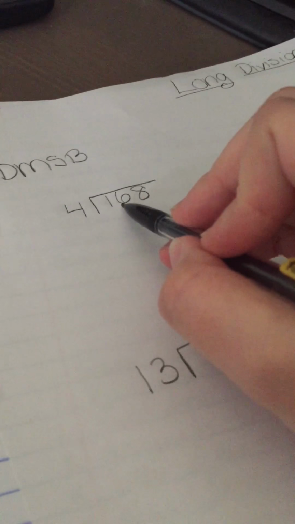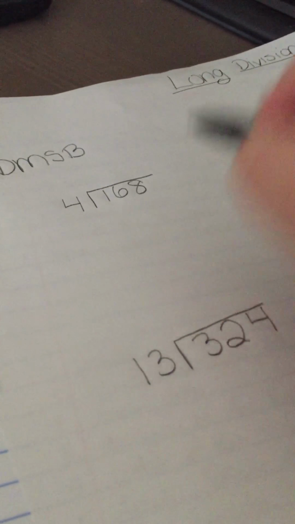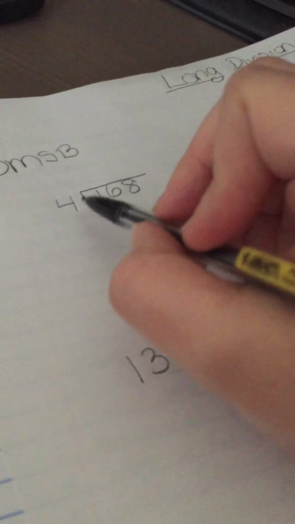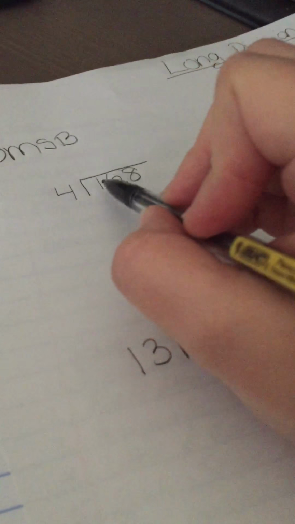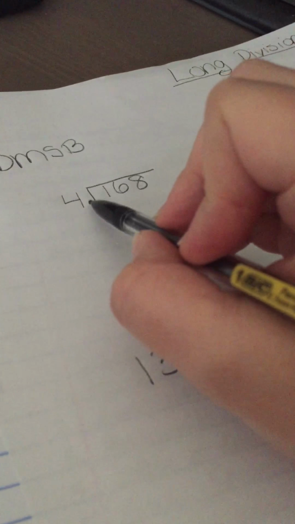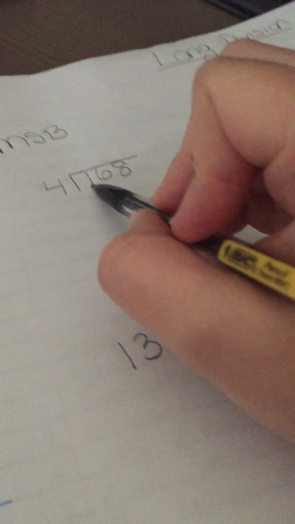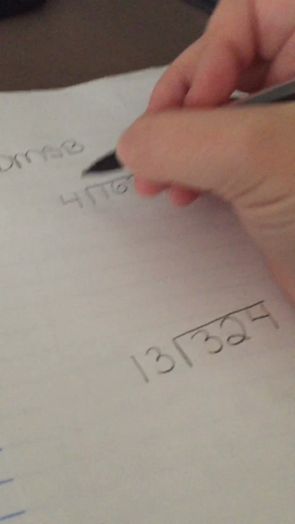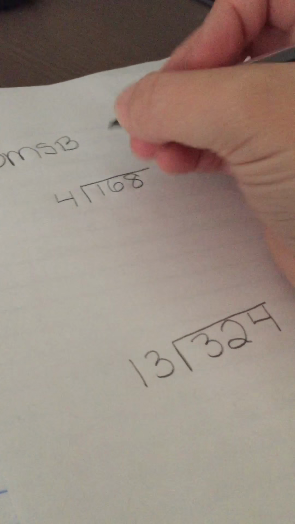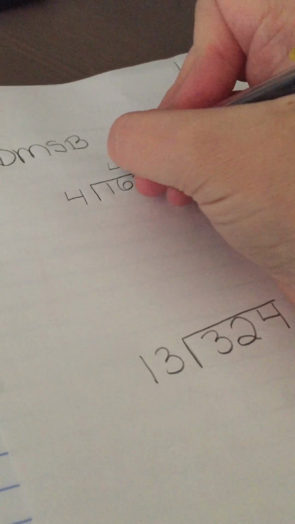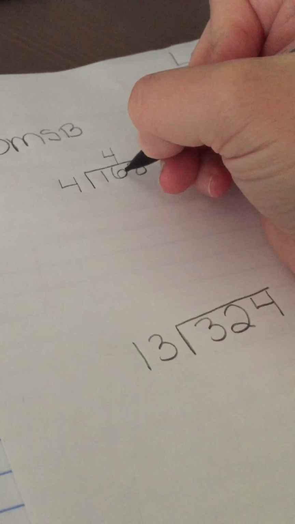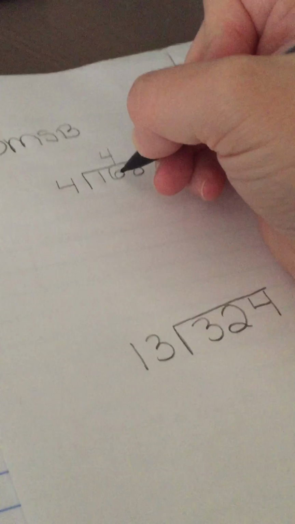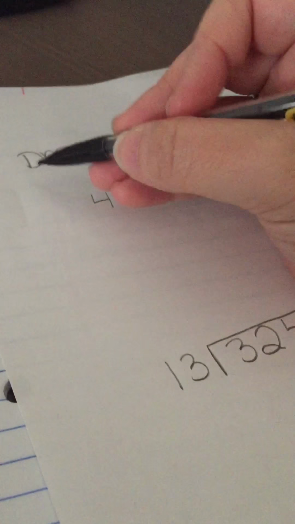So the first example is 168 divided by 4. I'm going to first divide. I'm going to divide the 4 into 16. I cannot divide the 4 into 1, or it goes in 0 times, so I'm going to go 4 into 16. 16 divided by 4 is 4. It's important to write the answer of the 4 directly above the last digit of the number you are dividing into. So we've now divided.